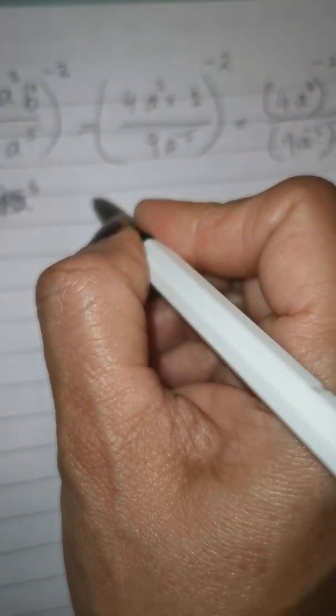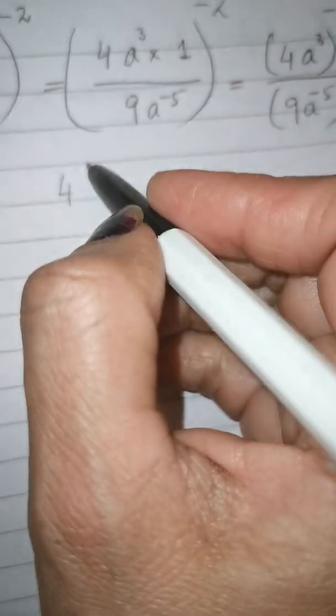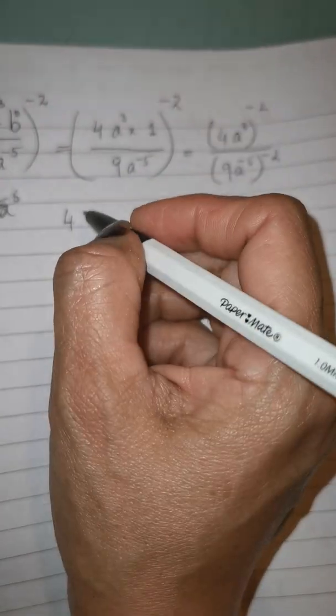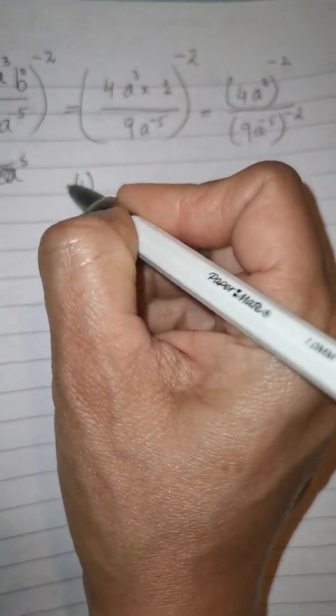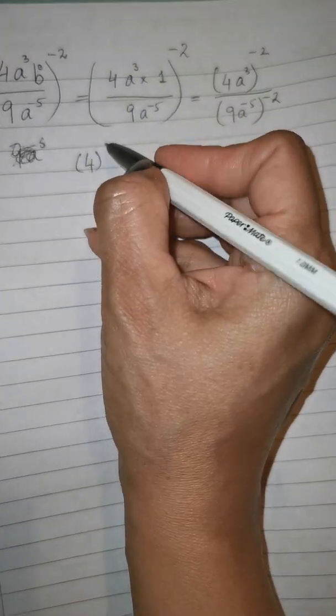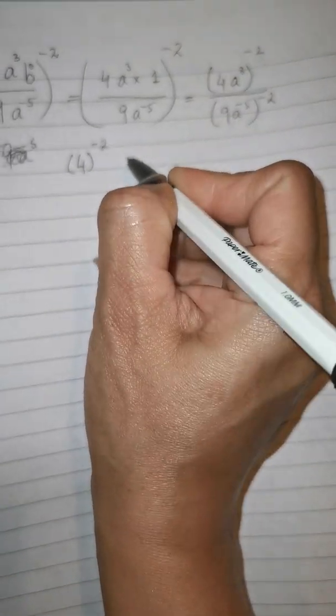So in the next step, for this 4, you can use the law of index in which you can take the power separately. 4 power minus 2.